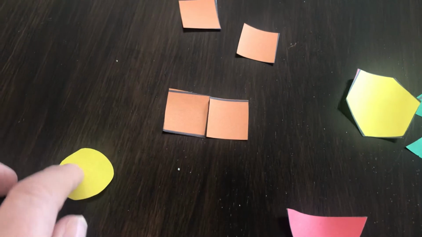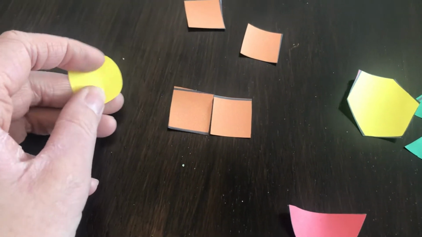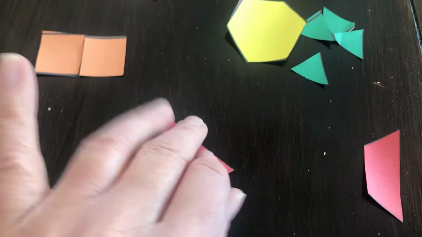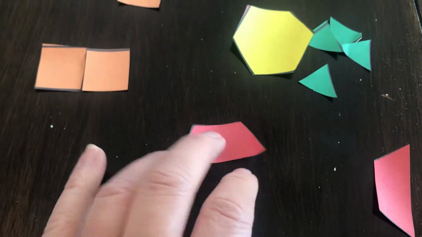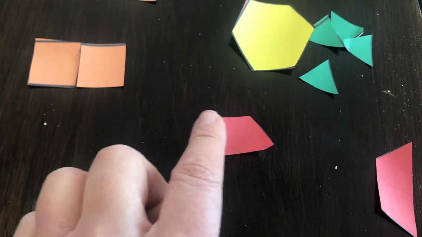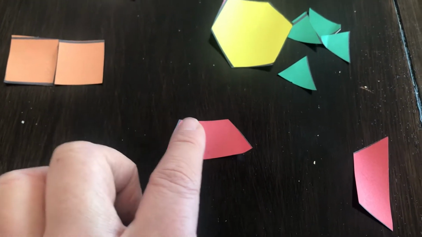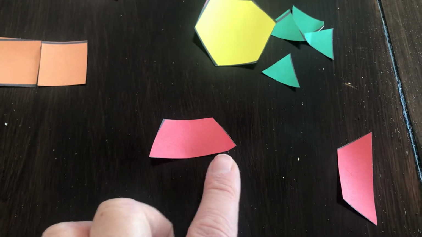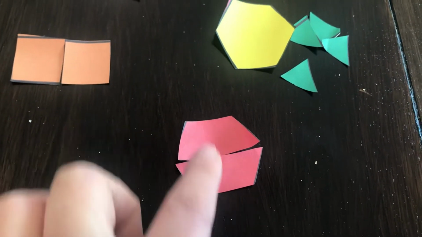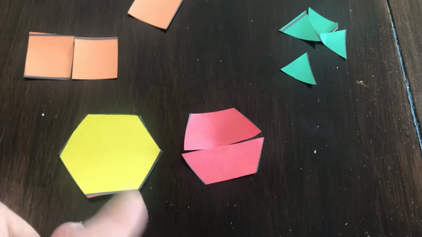We also talked about how the circle cannot be composed into a new shape because it doesn't have any sides or vertices. We also learned a new shape called the trapezoid. It has 4 vertices. It has 2 equal sides that are parallel, and then the top and the bottom sides are not equal. So we have one side here that's shorter and one side here that's longer. But look what we can do. We can flip those trapezoids together to form a new shape. It would form the hexagon.